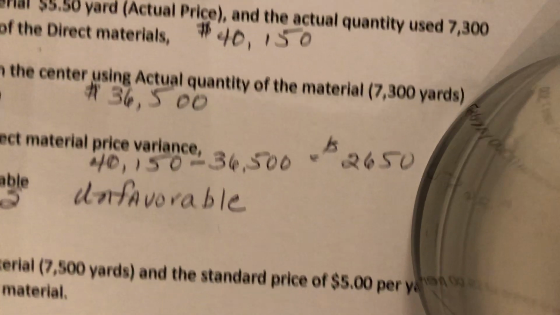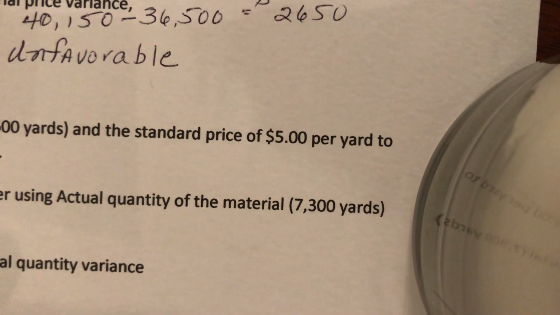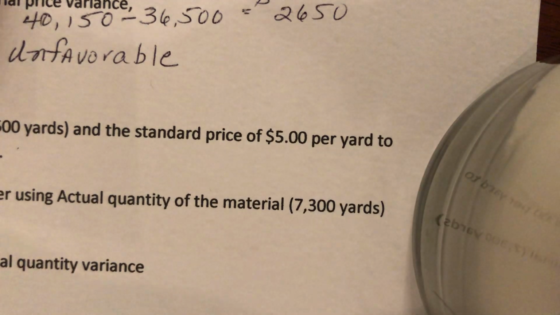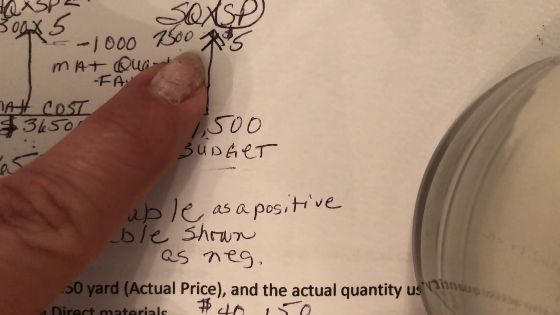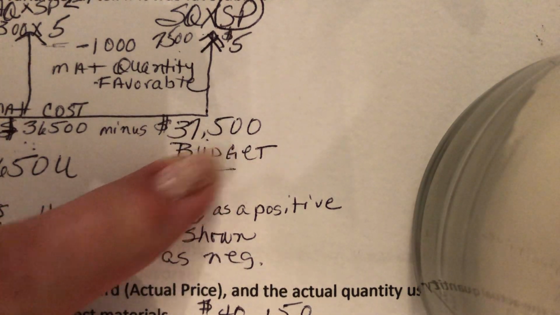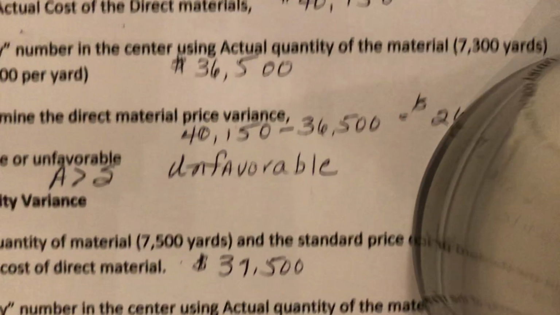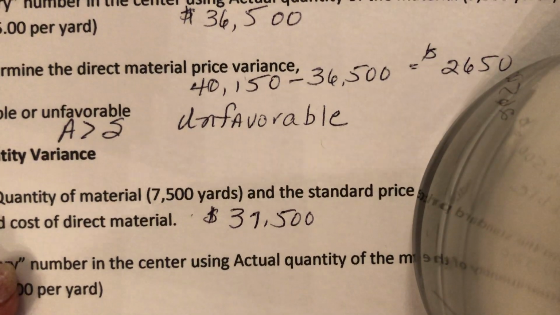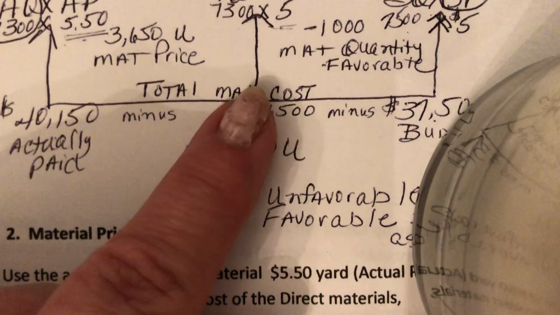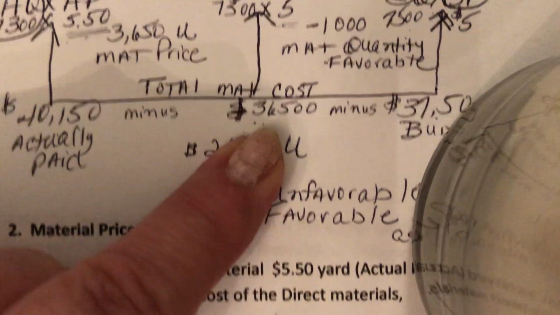So let's come down here and put our numbers down. We wanted to get the budgeted 7,500 yards times the $5, and that's this amount here, which we got 37,500. Then you want that middle number, which I call the imaginary number. That's going to be 36,500.